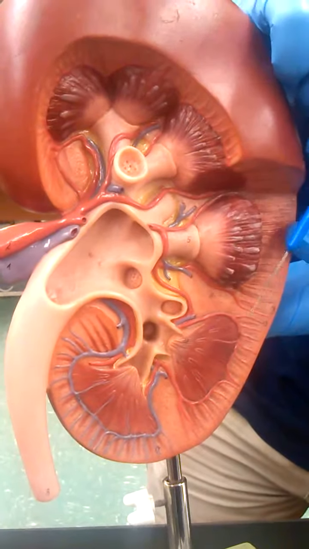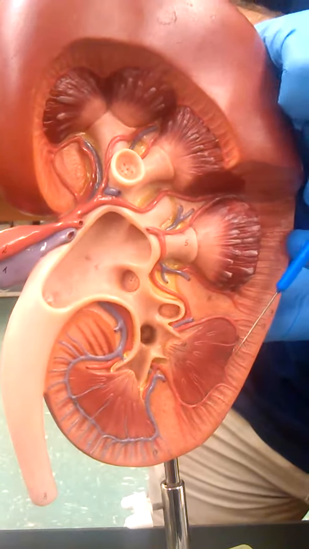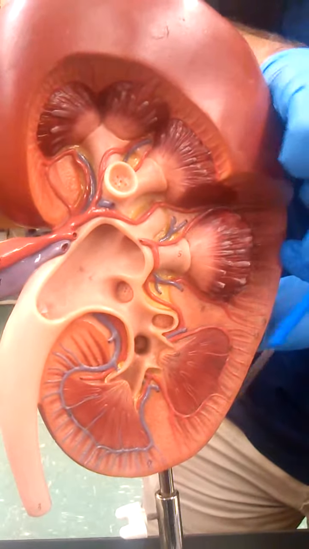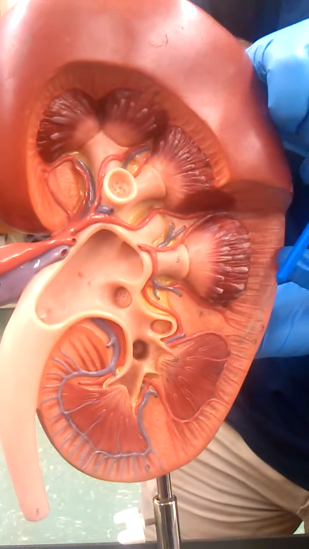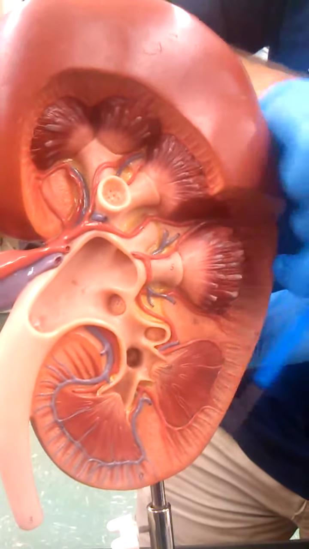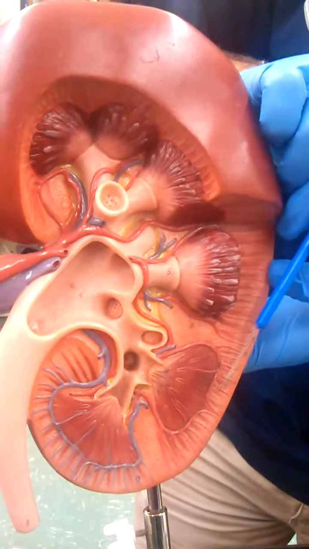And the last arteries that you need to know of are these. Some people say they look like eyelashes coming out this way. And those are called the cortical radiate arteries because they're radiating into the cortex. So they're cortical radiate arteries.